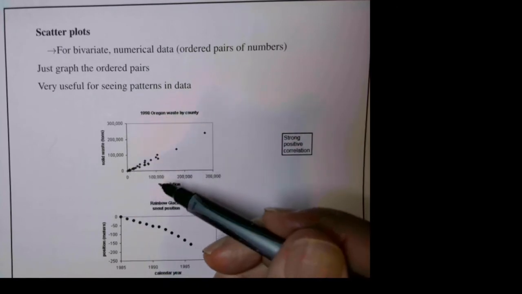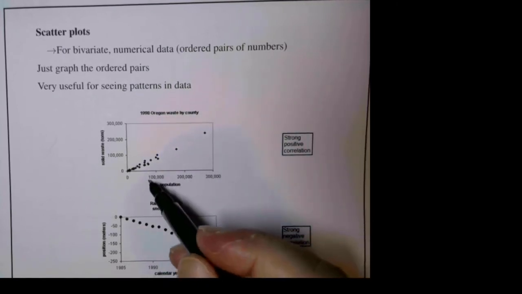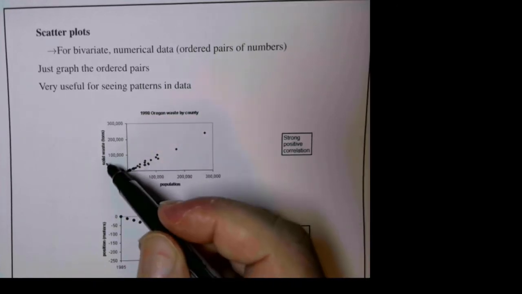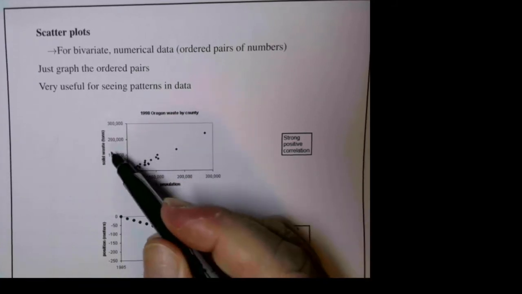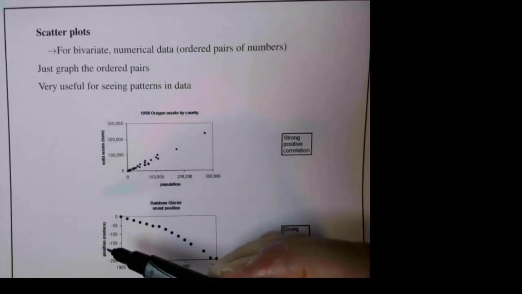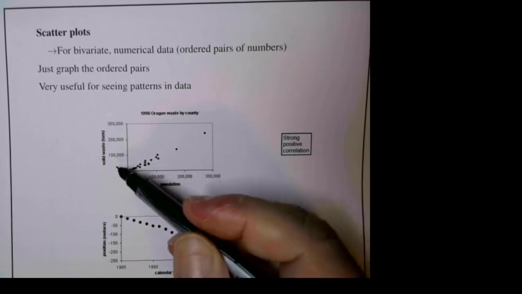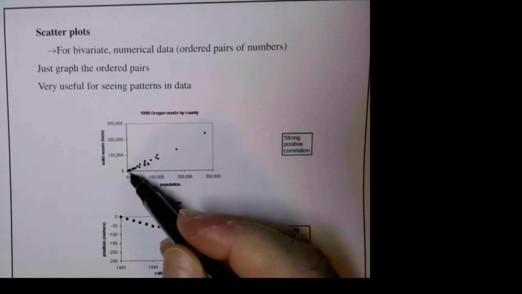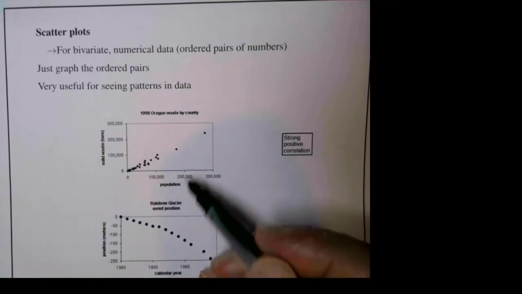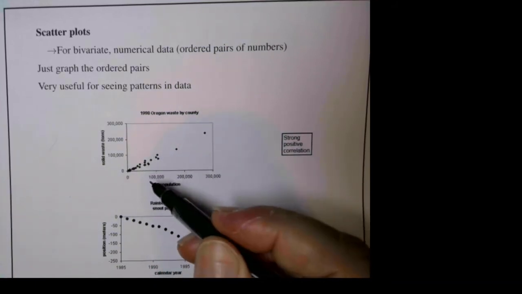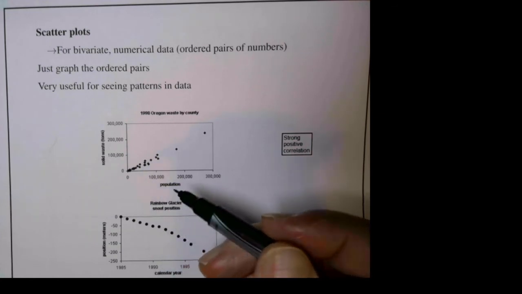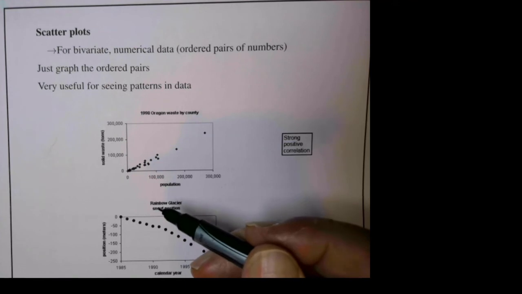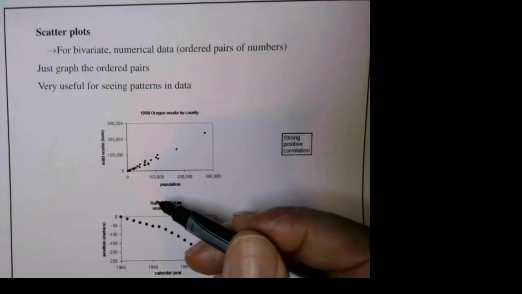This particular scatter plot has the populations of various counties along the x-axis, and the solid waste generated. That's how many tons of stuff ends up in a landfill for each of those counties. And you can see the points fall pretty close to a straight line there. Not exactly, but pretty close. And that's something you would expect. You would expect that each person generates, at least approximately, the same amount of solid waste as any other person. Not exactly, but pretty close.